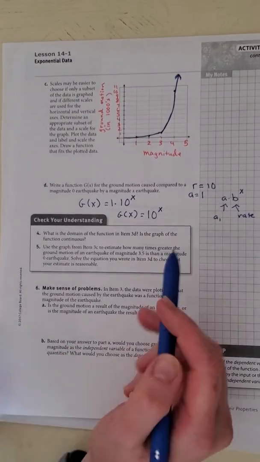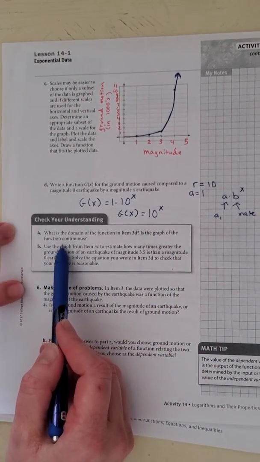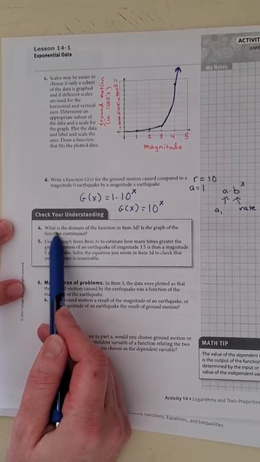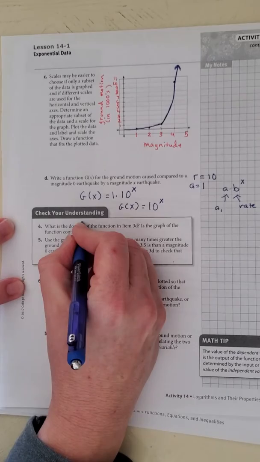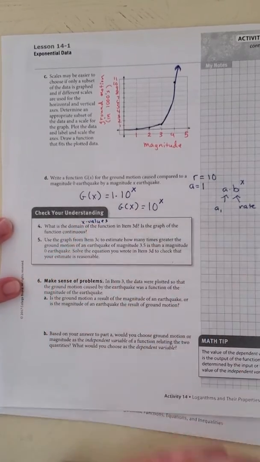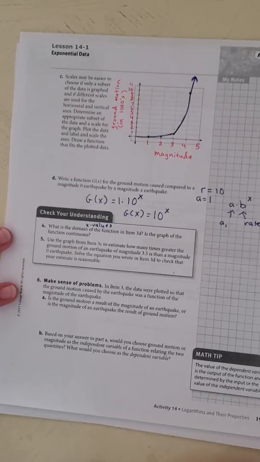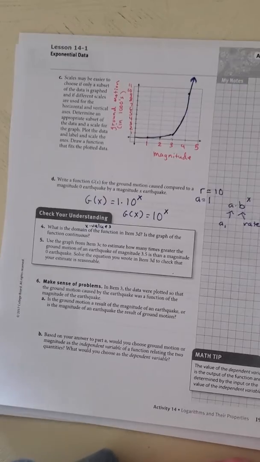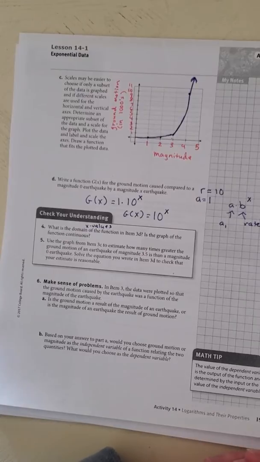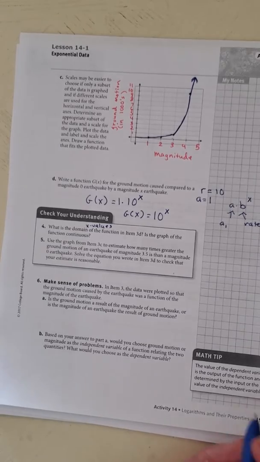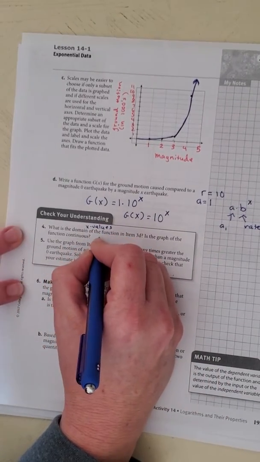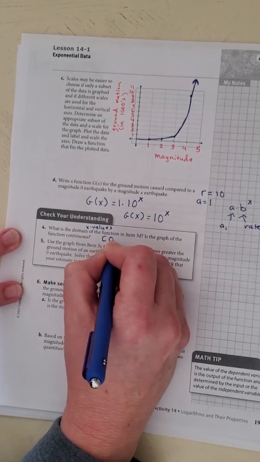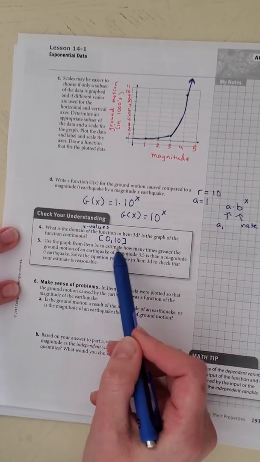All right, so in your groups, please, you're going to do the check your understanding, and then we'll come back together and discuss. So what is the domain of the function? Remember, domain is your x values. And so obviously we cannot have a magnitude that's negative. And so our domain for our x values is going to be from 0 up to 10. And our range is, we didn't talk about the range. It just wants us the domain. So the domain would be from 0 to 10, right? We don't have any values outside of that.